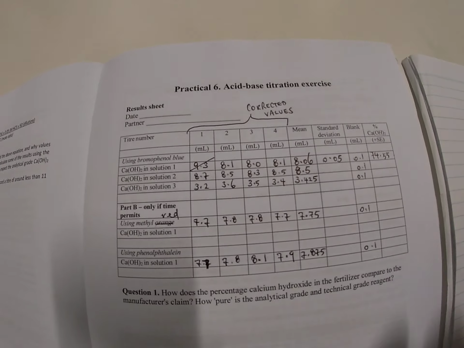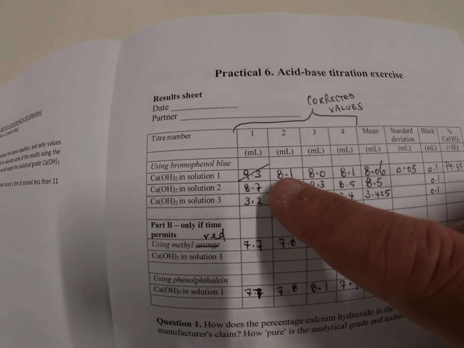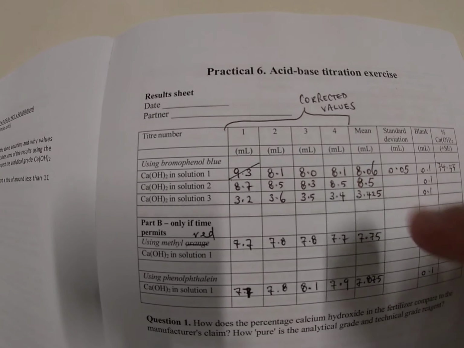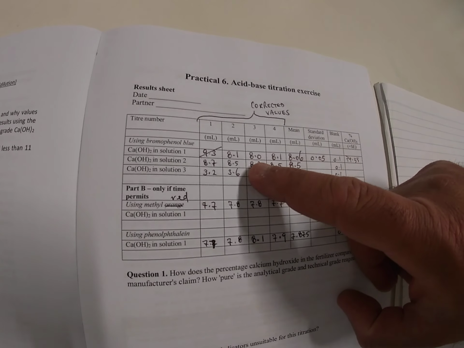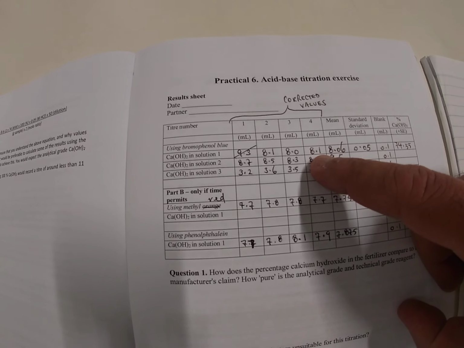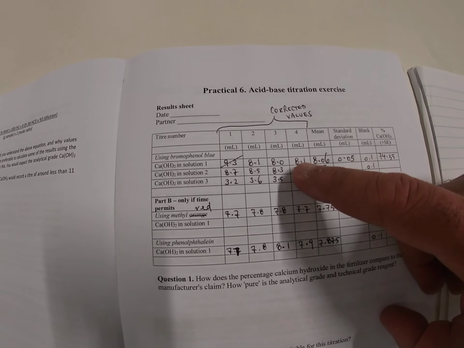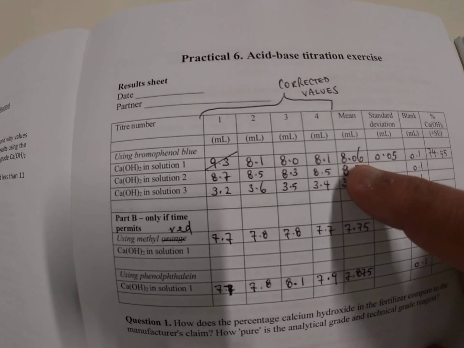What I've now done is prepared the mean, and the mean is all these numbers added together divided by the total number. In this case, it will be 8.1 plus 8.0 plus 8.1, all added together and then divided by 3, and that will give us a mean value of 8.06.